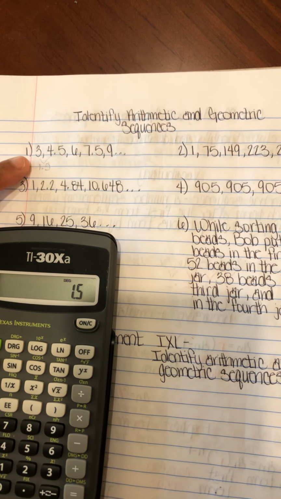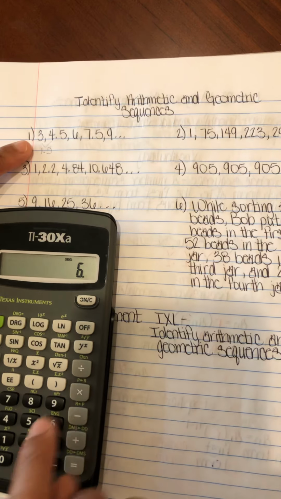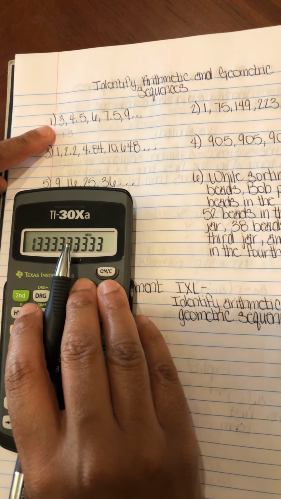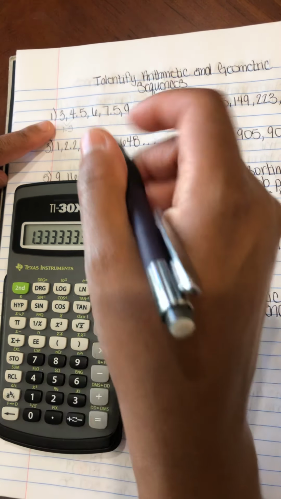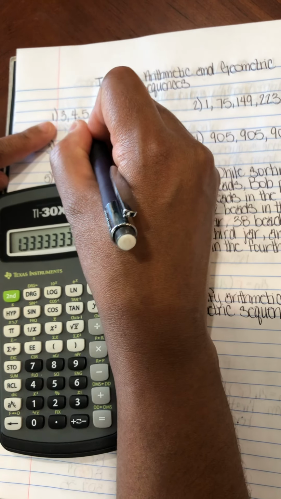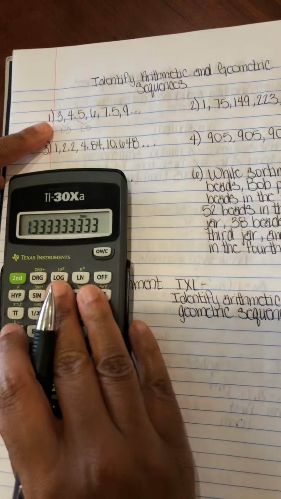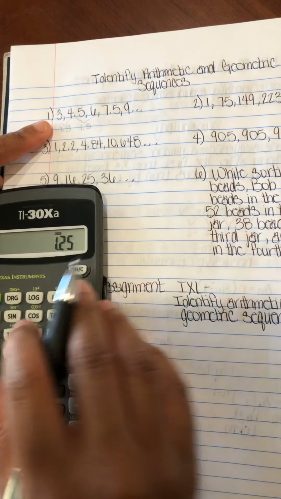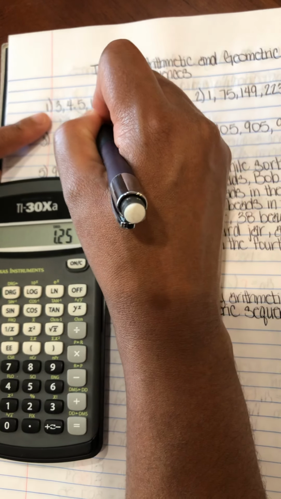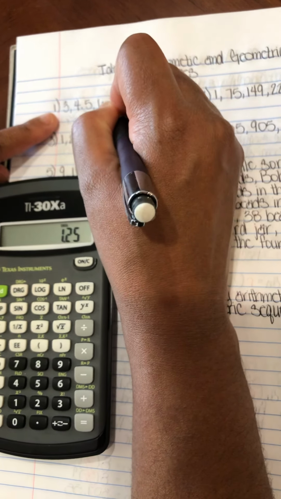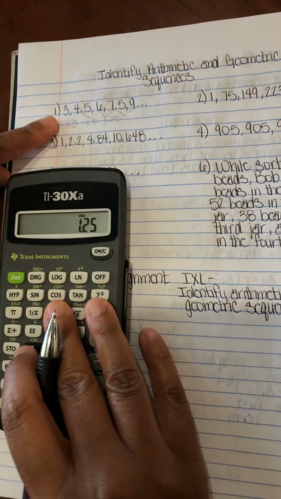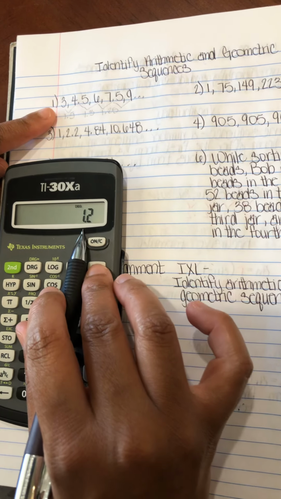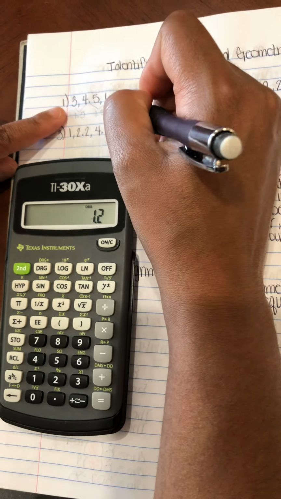Again, if I want to go from 4.5 to 6, 6 divided by 4.5, I get an answer of 1.3. 7.5 divided by 6, I get 1.25. 9 divided by 7.5 gives me 1.2.